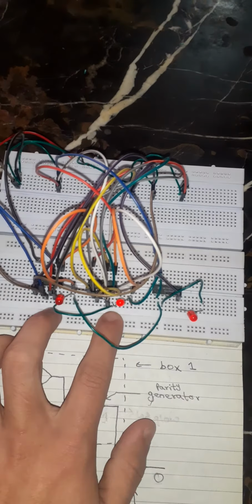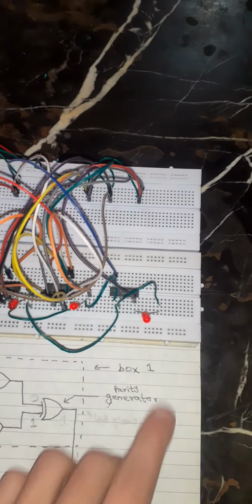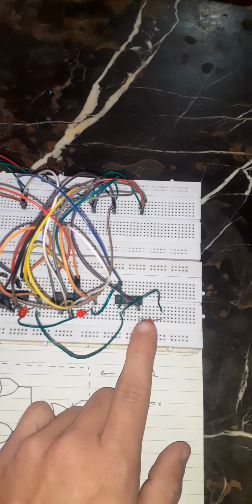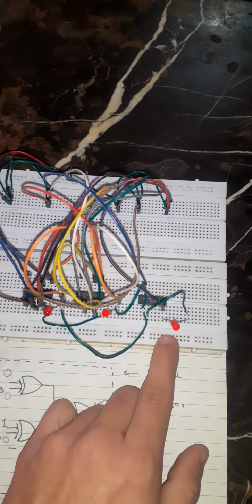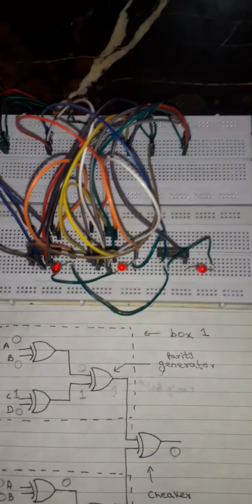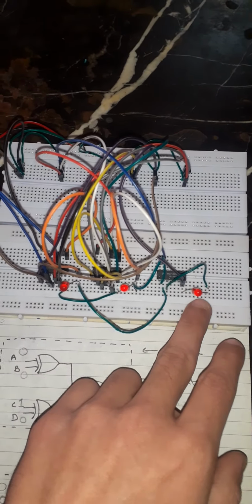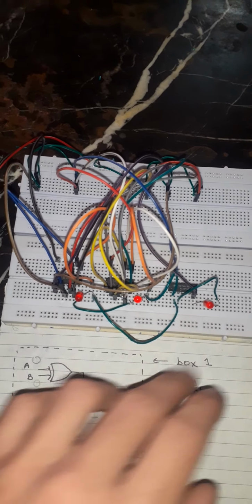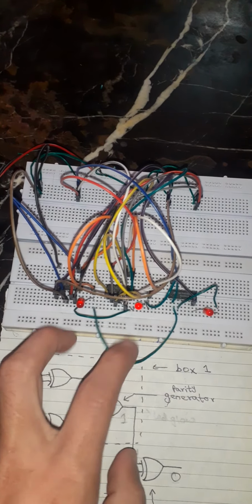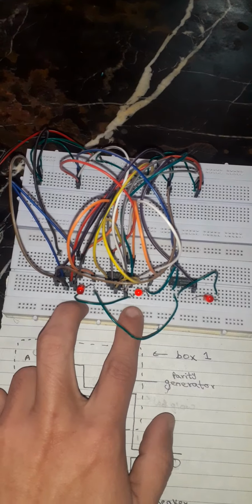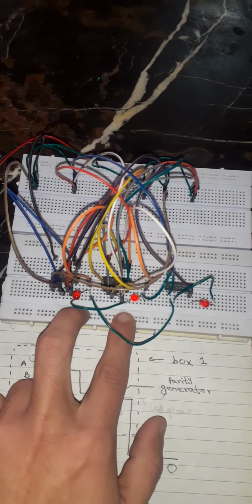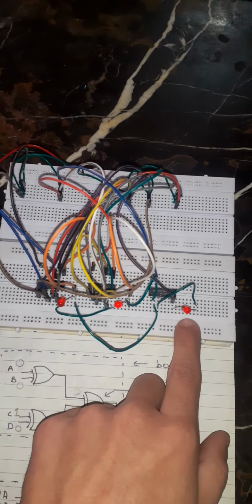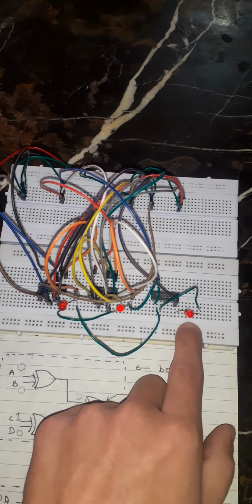And this is the checker IC, and this is the checker LED. We know the function of the checker is to see if the transmitter has generated a correct even parity bit or not. If not, then it will go high, and this LED will glow.